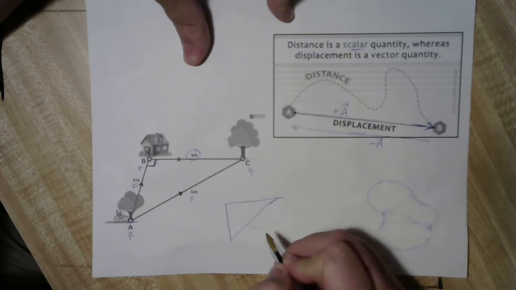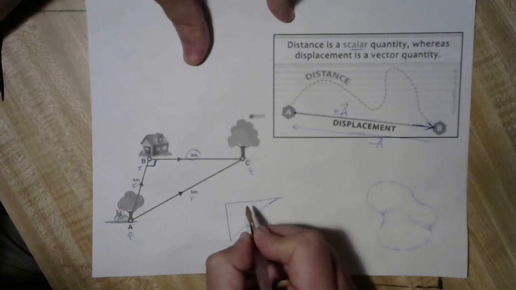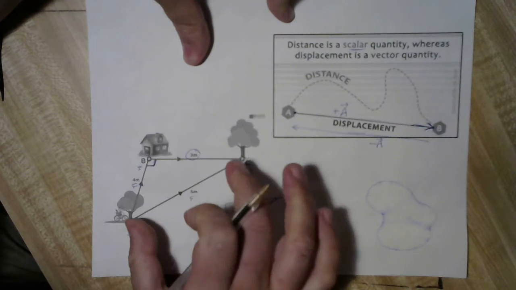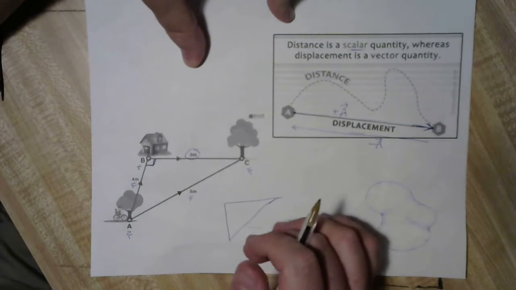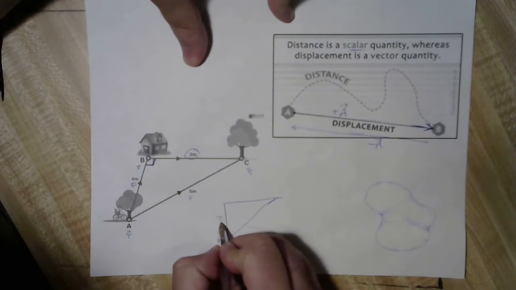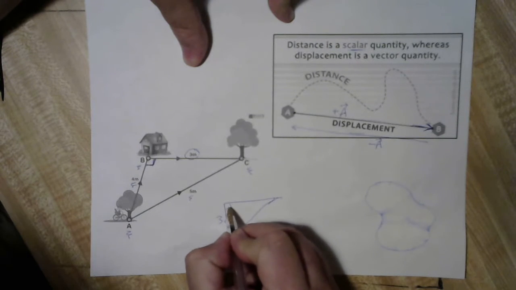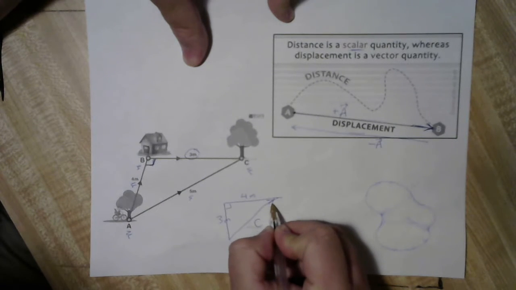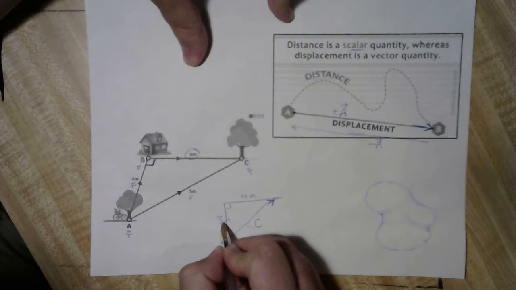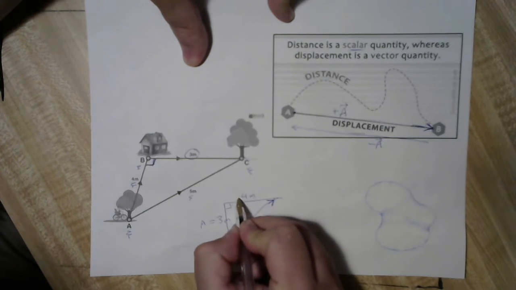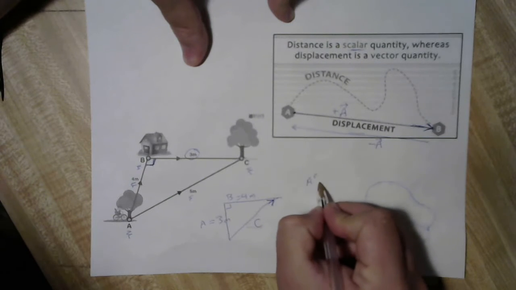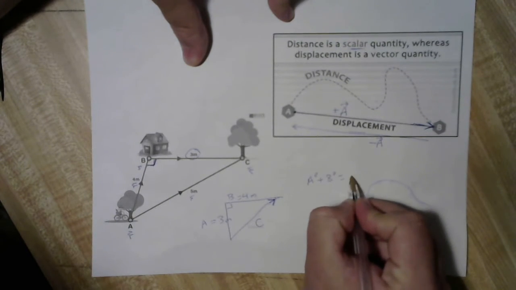Pythagorean theorem, if I have, don't look at the scales of the drawing. If I have 3 meters, 4 meters, and this is C, for example, this is A, and this is B, I know that A squared plus B squared is equal to C squared.